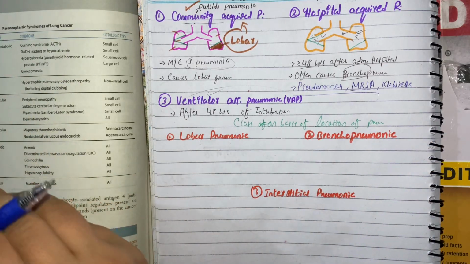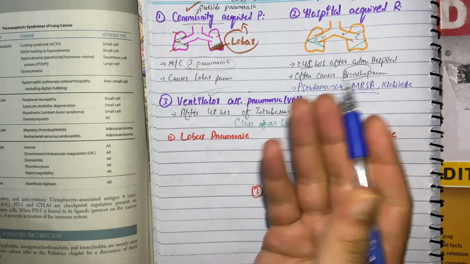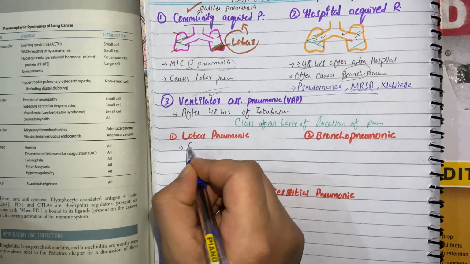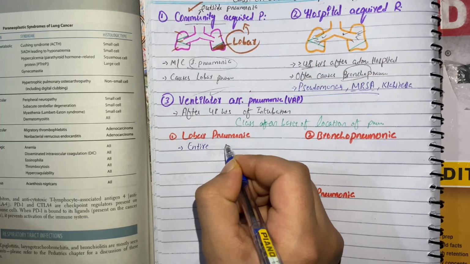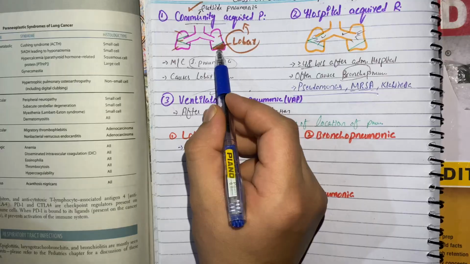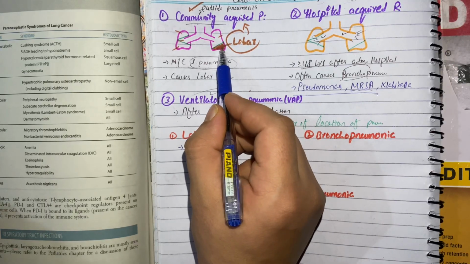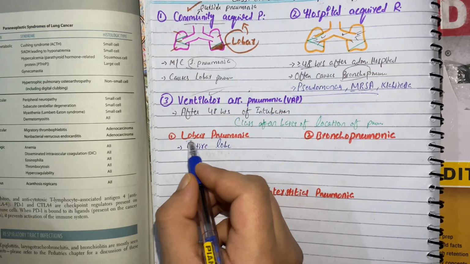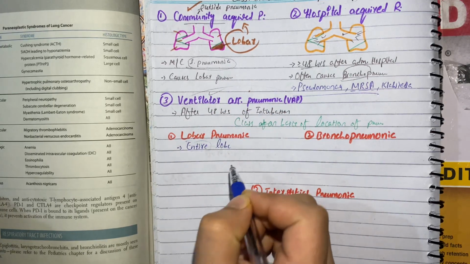Listen very carefully. The very first one is called lobar pneumonia. What is lobar pneumonia? Lobar pneumonia basically means when it involves the entire lobe of the lung. For example, the one we studied here is lobar pneumonia. And in whom does this occur? Mostly in community acquired pneumonia. So lobar pneumonia involves our entire lobe.